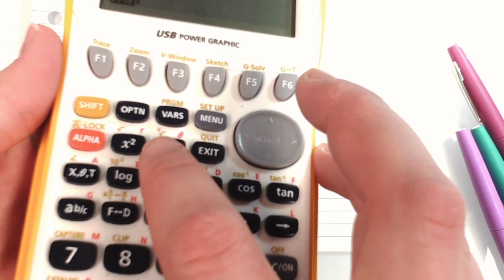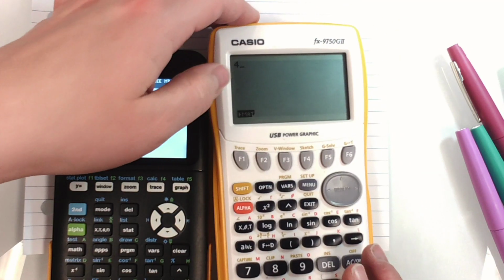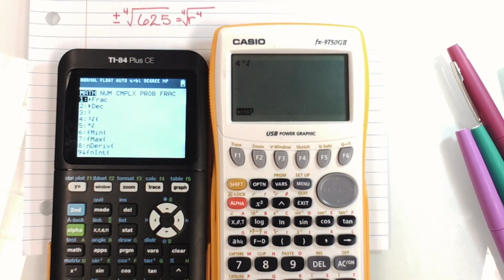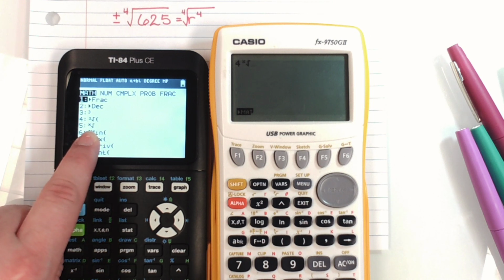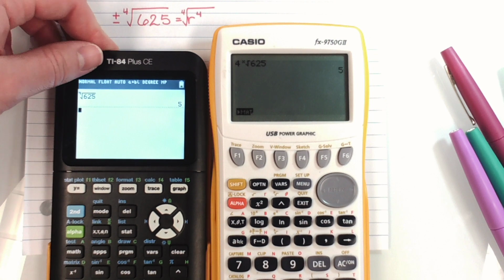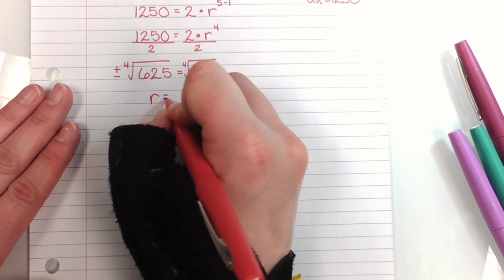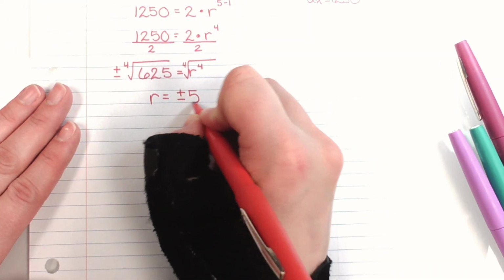Again, this is true for the Casio graphing calculators. Oh, there it is. And it's true on the little baby TIs. Look for that little X root button. Shift, and then that power button. TI graphing, it was the 5th one down, that X power root. Then type in your 625. The calculator will tell you what's known as the principal root or the principal radical, where it'll only give you the positive version. You have to understand that there's both a positive and a negative. R is positive or negative 5.